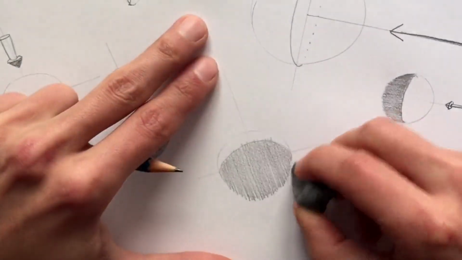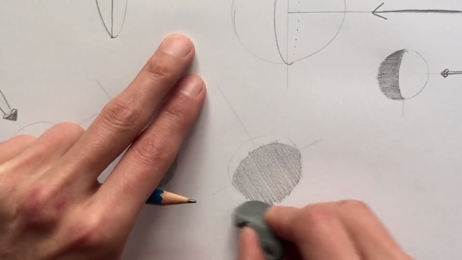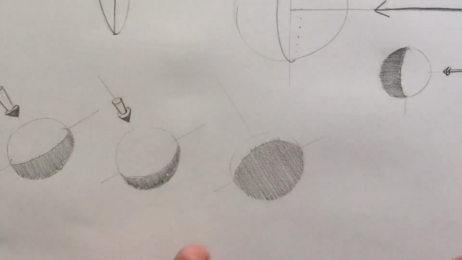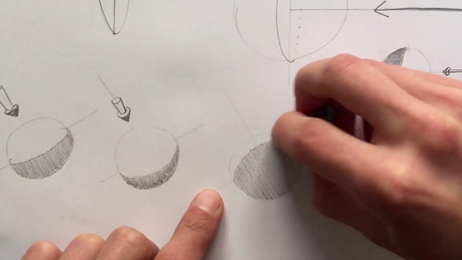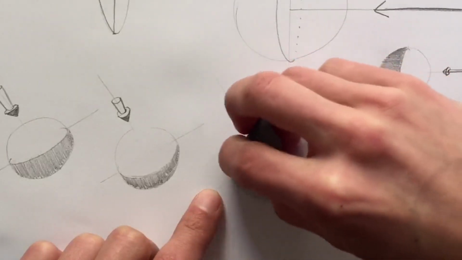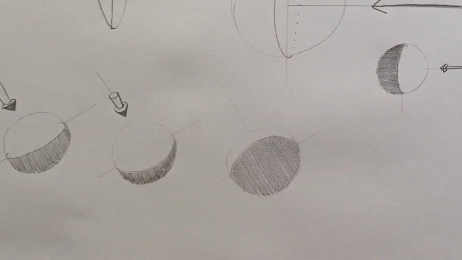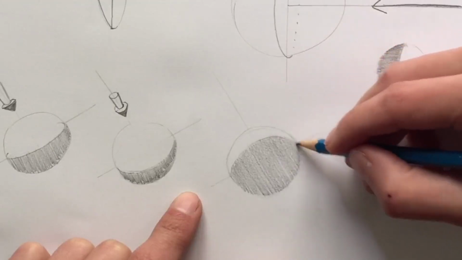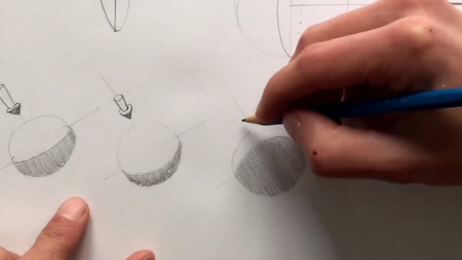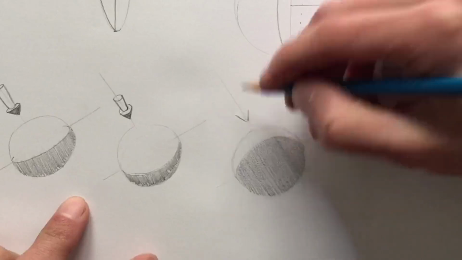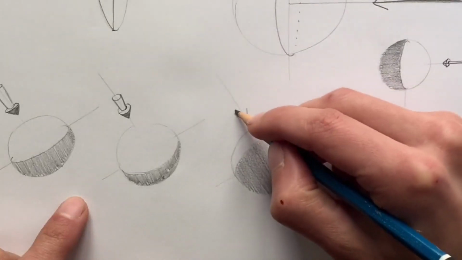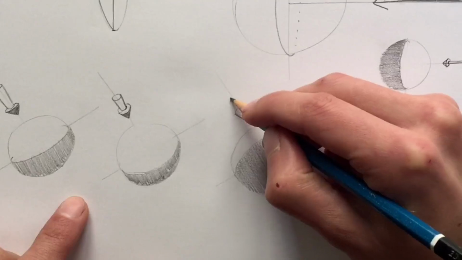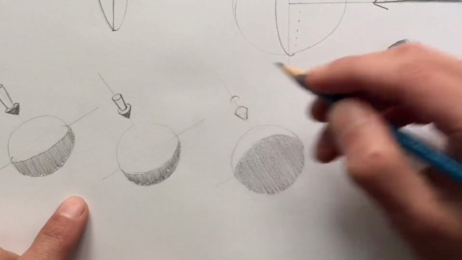A little bit of cleanup. Sometimes it's faster to go a little bit too far with the shadow and then cut into it with the eraser. Okay, now for the arrow. See the ellipse on the sphere? I'm drawing the same ellipse. We're looking up at the arrow, or the arrow is pointing at us.